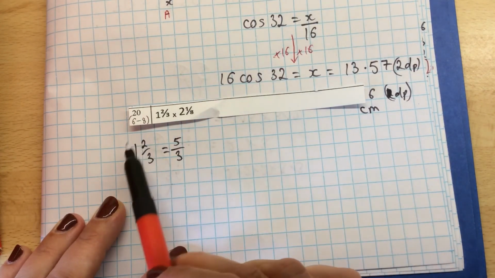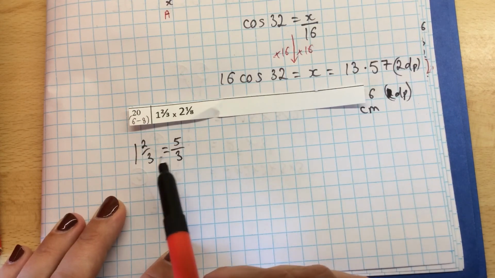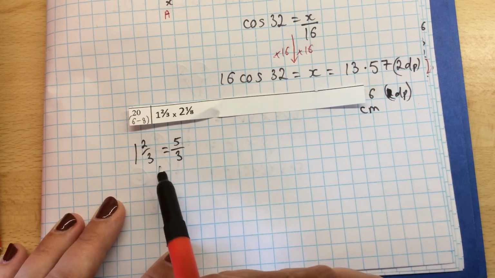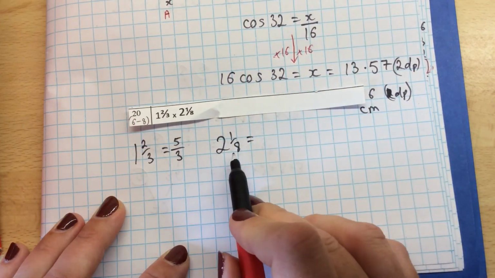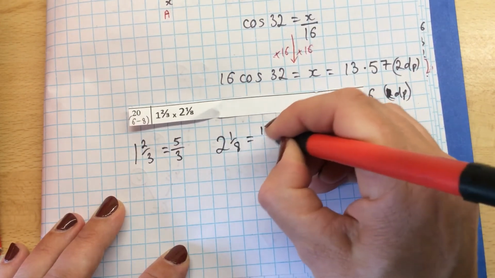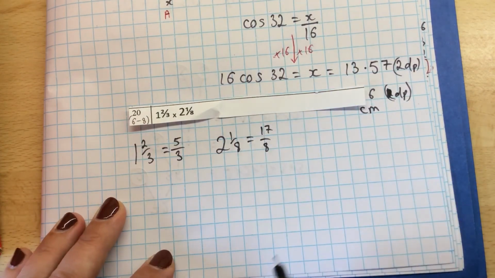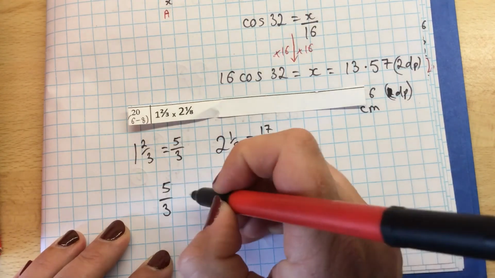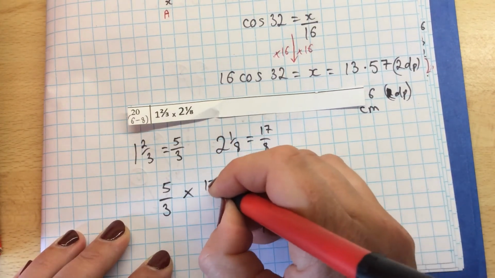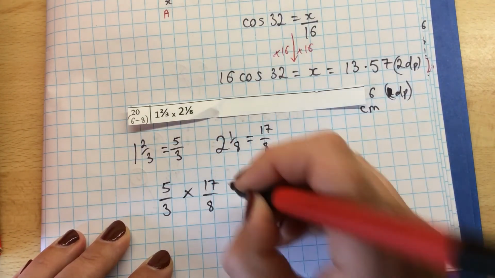So that's turning mixed into top-heavy, if you want to Google that, if you're stuck on that bit. Let's turn the second fraction in the same way. 2 times 8 is 16 plus 1 is 17, goes over 8 to match that one. Now we can multiply 5/3 times 17 over 8.